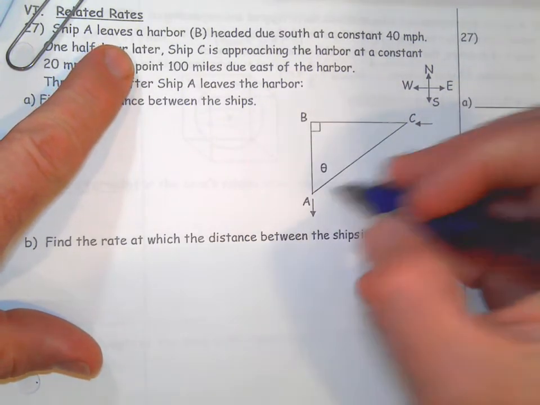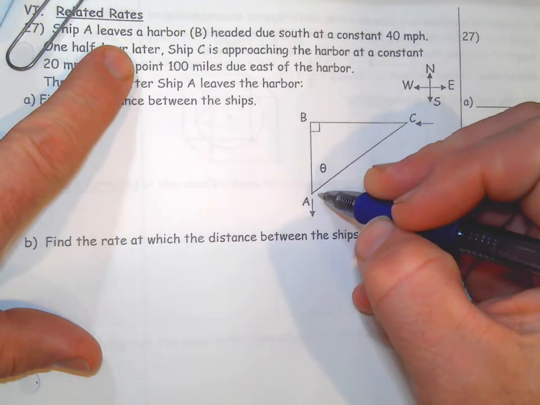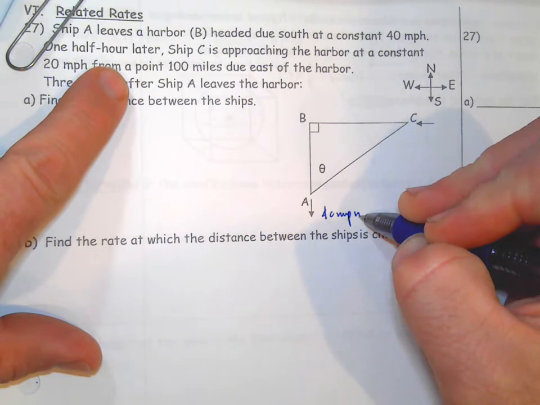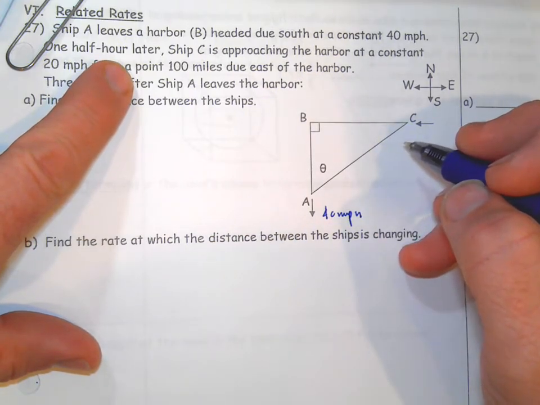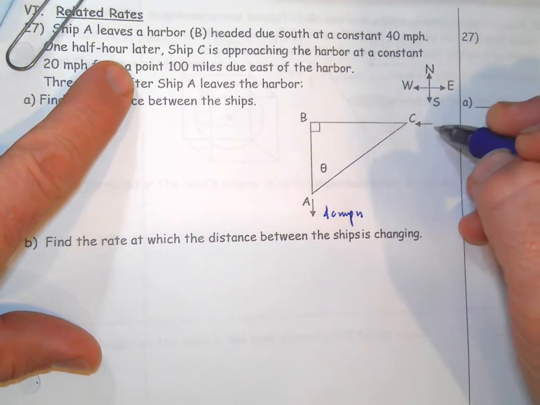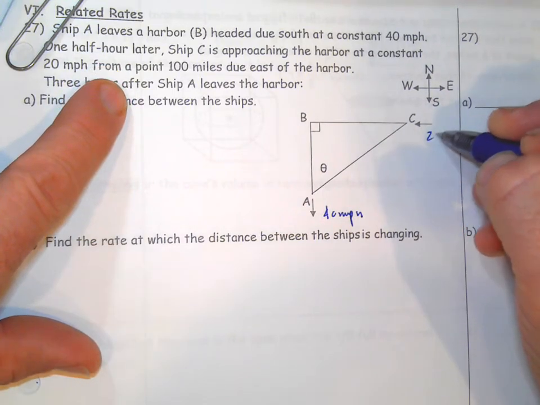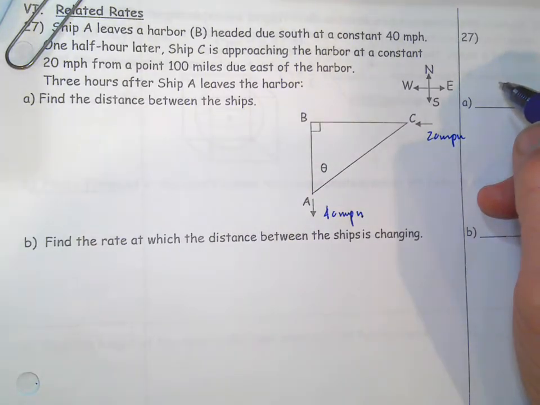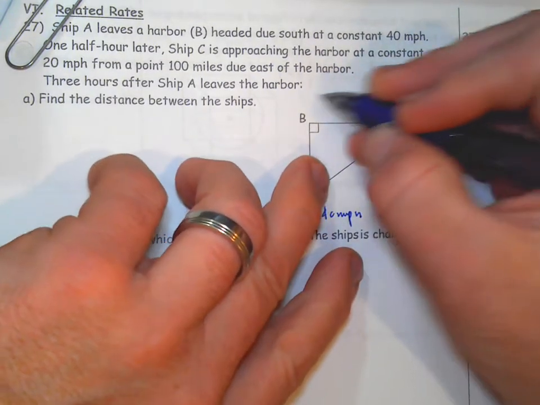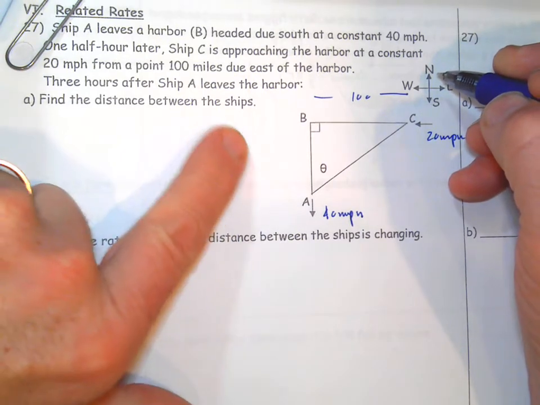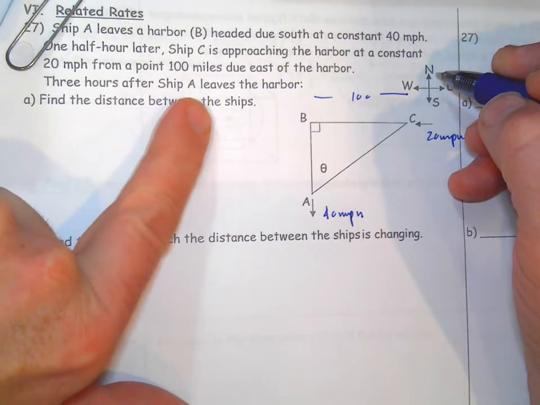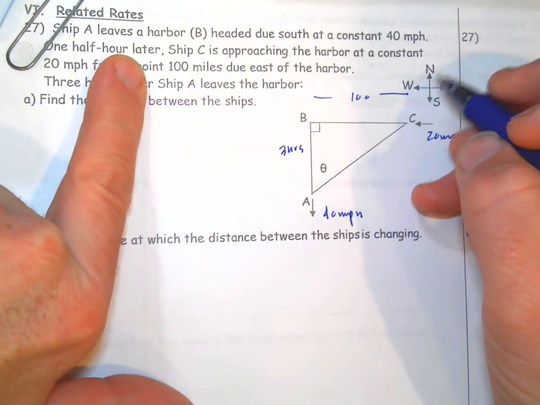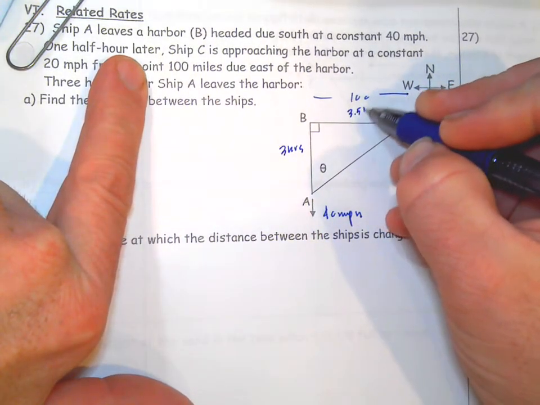Ship A leaves harbor at B, headed due south 40 miles per hour. 1/2 hour later, ship C is approaching the harbor at a constant rate of 20 miles per hour from a point 100 miles due east. So this is 100 initially, but then it says, okay, 3 hours after ship A leaves. So this is going to be 3 hours. And it was 1/2 hour later. So this is 3.5 hours.